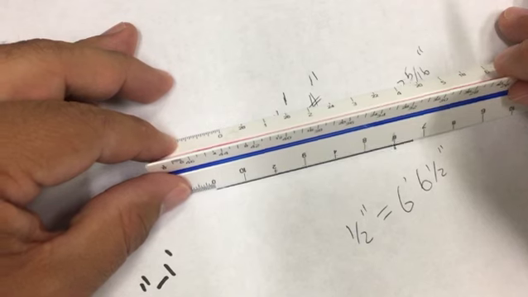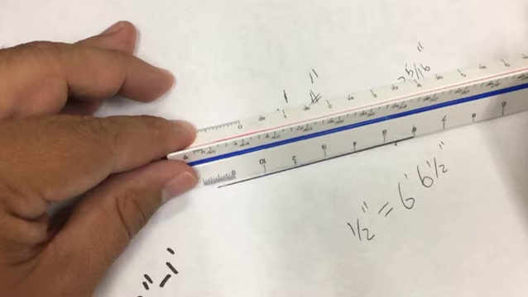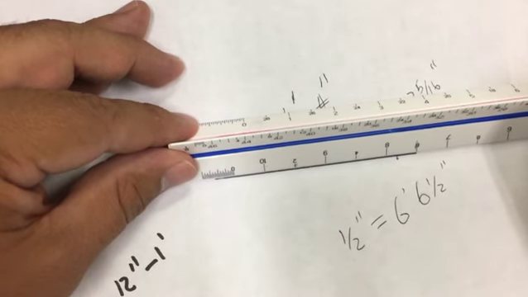Again, you start from 0. Look for feet. It's between 6 and 7. I know it's 6 feet. I'm going to write it down, and I'm going to shift it. Align now my scale on the right side with 6.